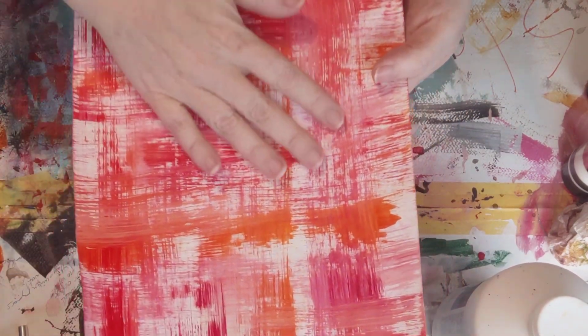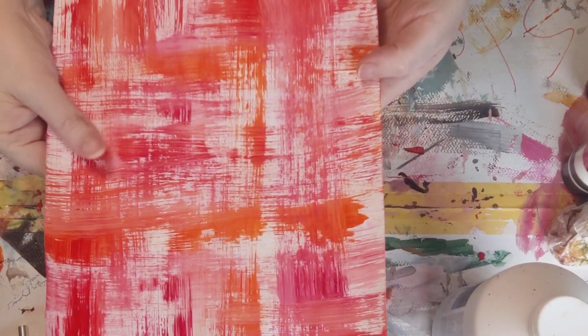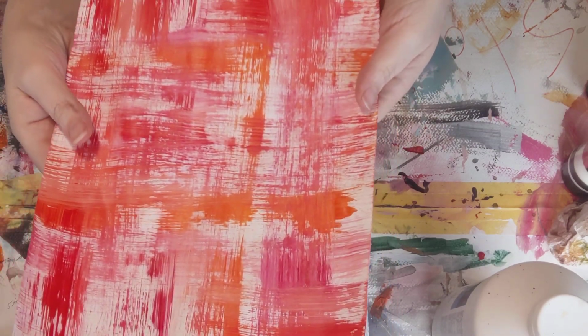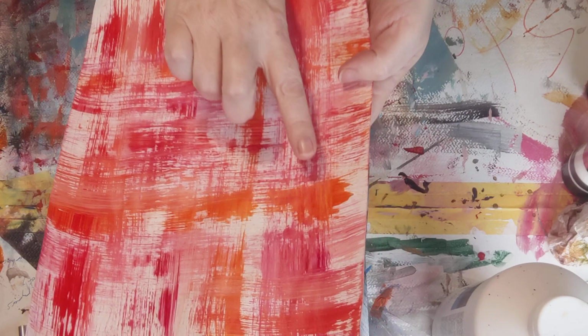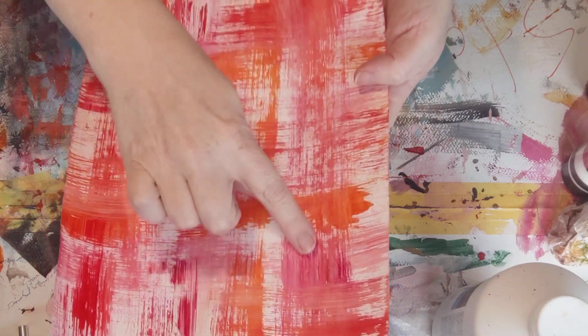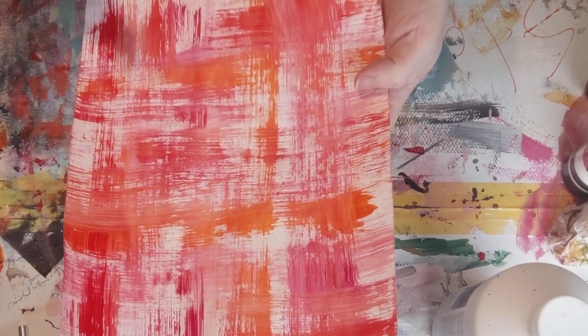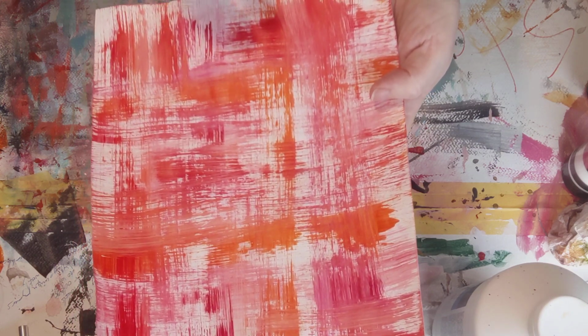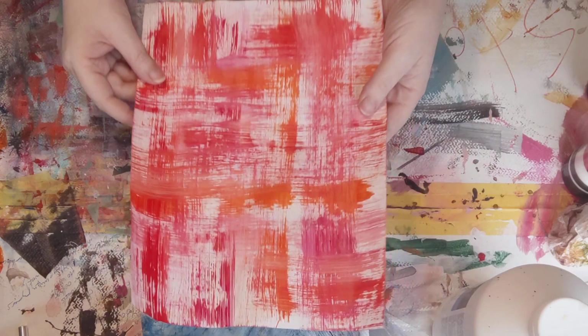You want to touch this. You want this texture to be experienced. That will add a lot of interest to your paintings. If this was just a broad slash of orange and then the magenta, and it didn't have all these nice brush strokes in it that give it texture, it wouldn't be nearly as interesting to me.